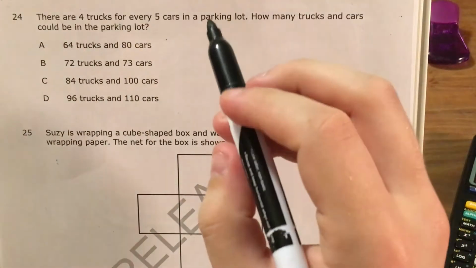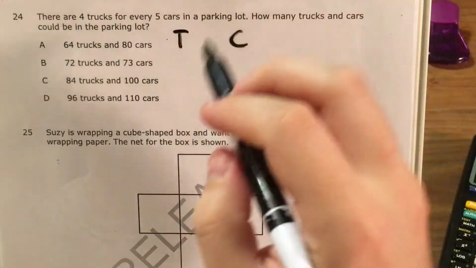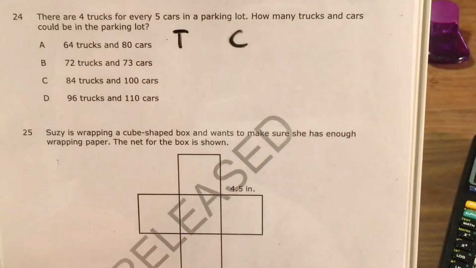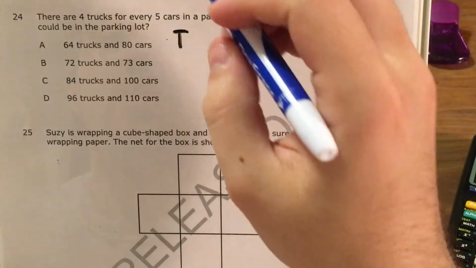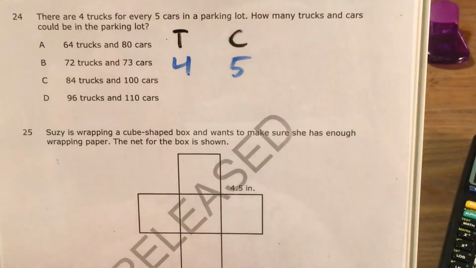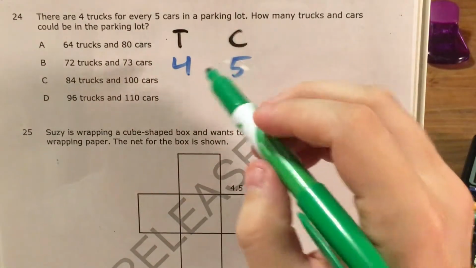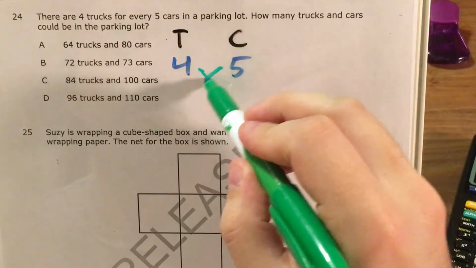Specifically, I'm going to go ahead and start a table with trucks in the left column and cars in the right column. I'm going to start with the information that the problem gave me, which is 4 trucks for every 5 cars. And now, this is one of those questions where we'll just have to go ahead and test out our answer choices. I think that'll be the easiest way that will best reinforce the idea that this question tests you on.